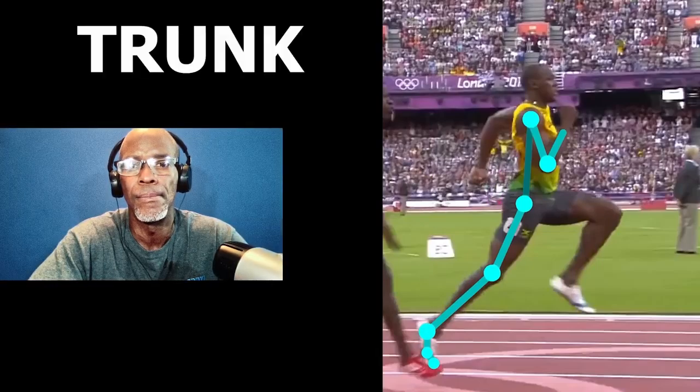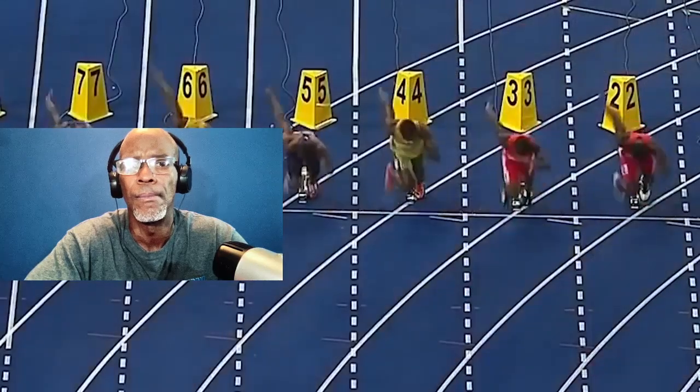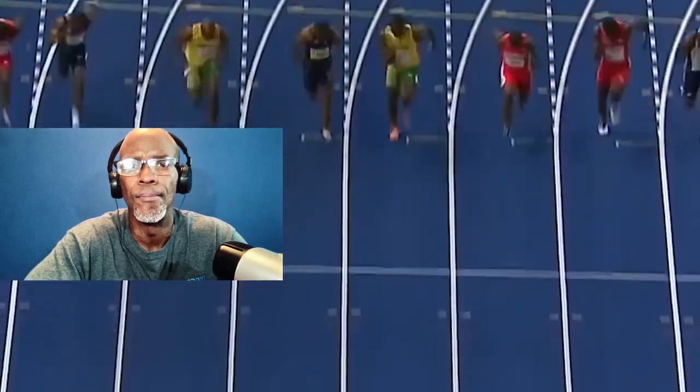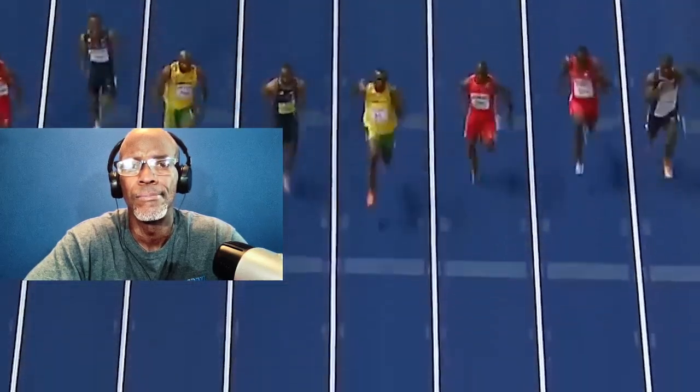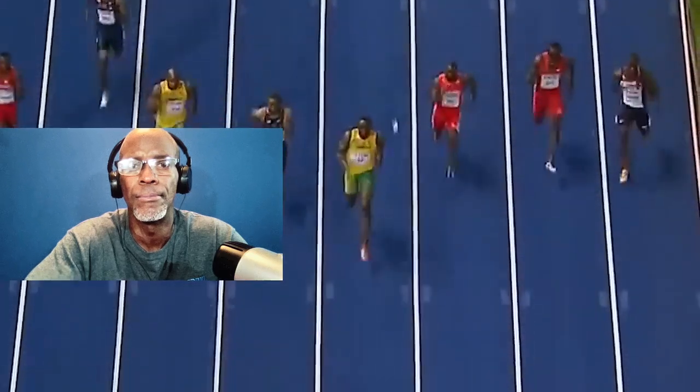I already mentioned that he keeps it upright as he runs, but let's take a look at the front view, this time from when he broke the 100-meter world record. As I mentioned earlier, he does present with lateral side-to-side movement. To me, that's kind of fascinating. The fastest man on the planet has that lateral side-to-side movement.